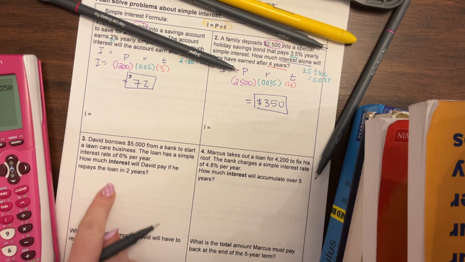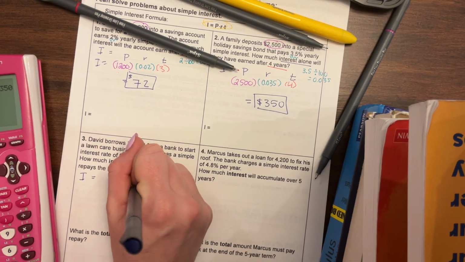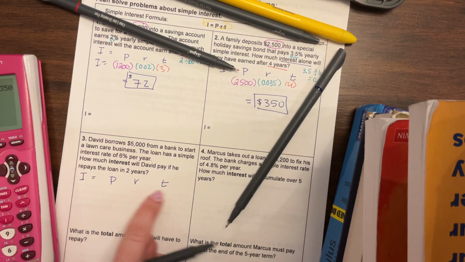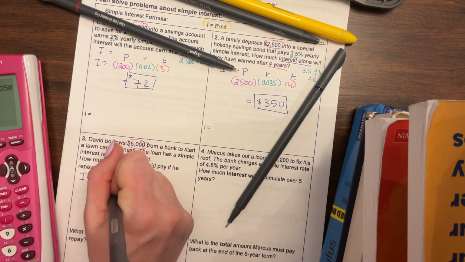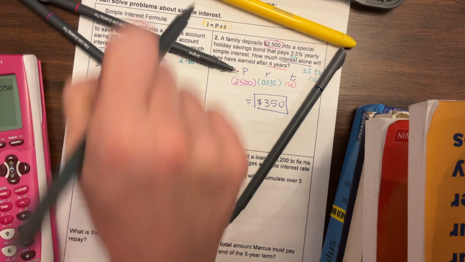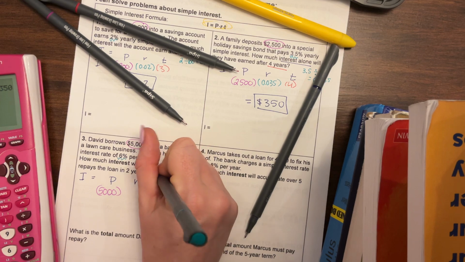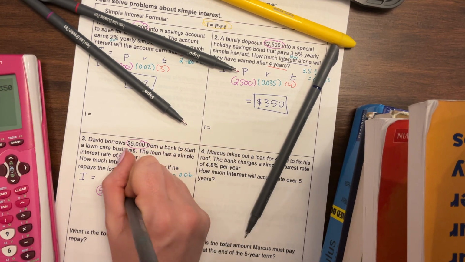So before we find the total, we have to find the amount of interest. So principal times rate times time. The principal is 5,000. The rate is 6%. Divided by 100 is 0.06.